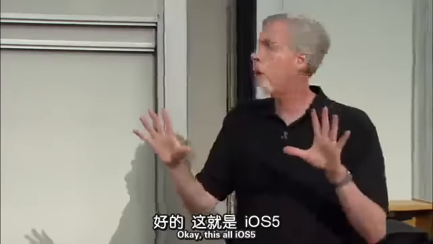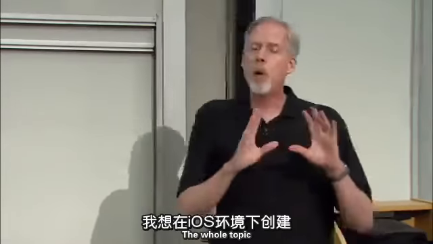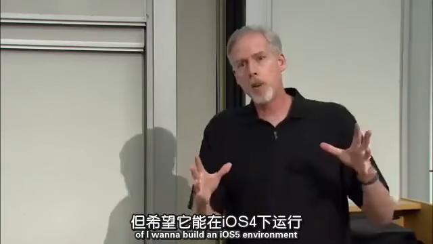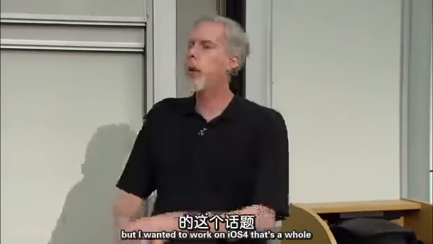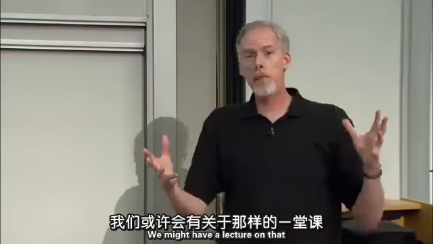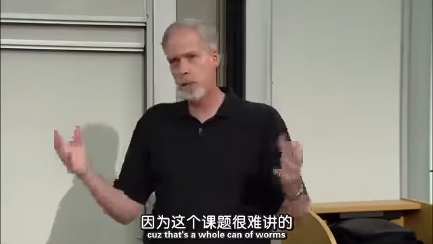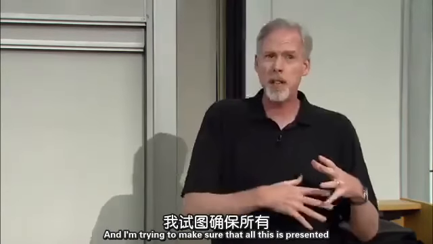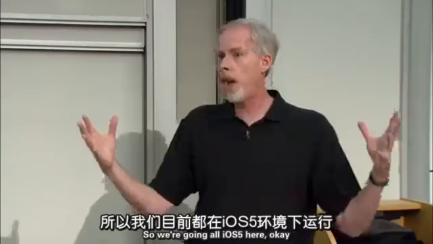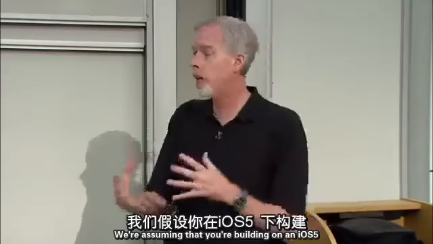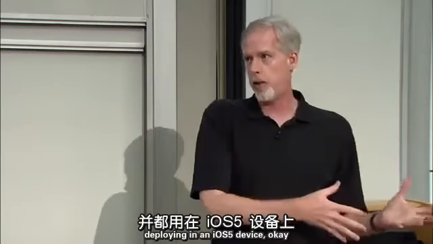Okay, this is all iOS 5. All the stuff we're talking about is iOS 5. The whole topic of building in an iOS 5 environment but making it work on iOS 4, we might have a lecture on that. Maybe it'll be a Friday section or something later in the quarter, because that's a whole can of worms. I'm trying to make sure that all this is presented to you in some consistent way, so we're going all iOS 5 here. We're assuming that you're building under iOS 5, deploying on an iOS 5 device.